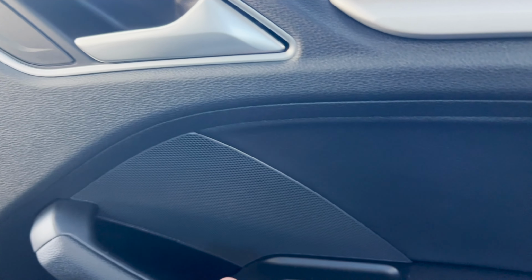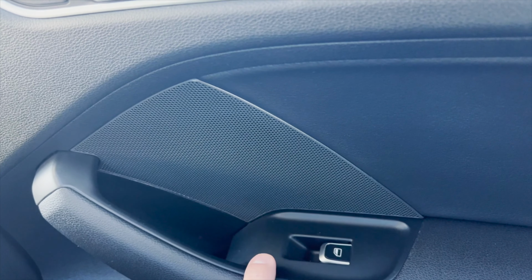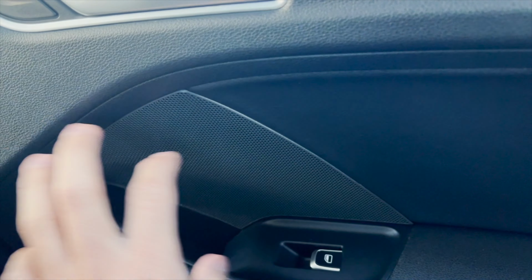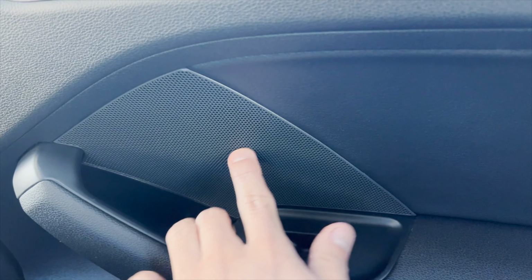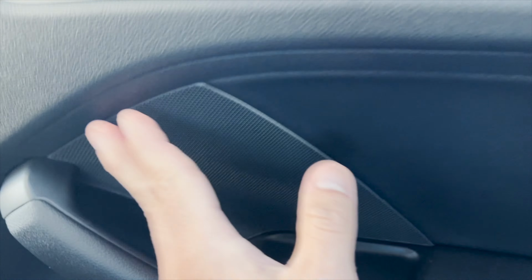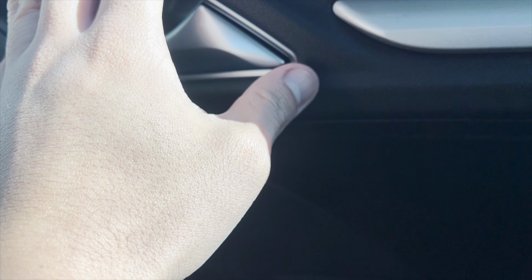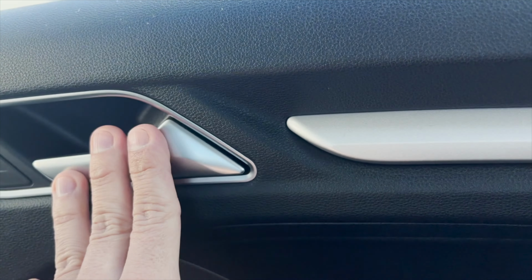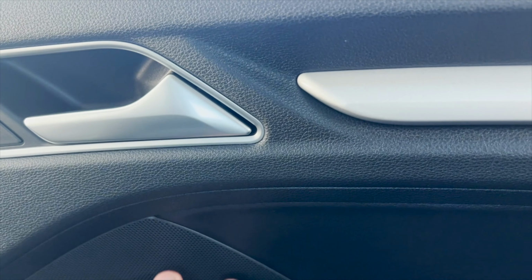So which means that we need to connect the positive cable to the motor, to the red wire that is providing power to the motor that controls the windows.